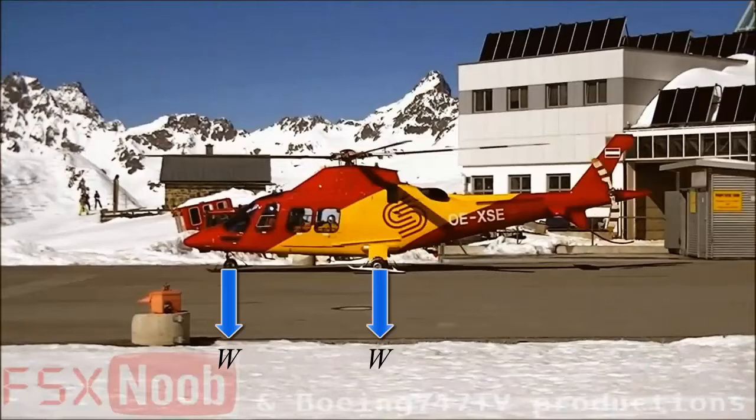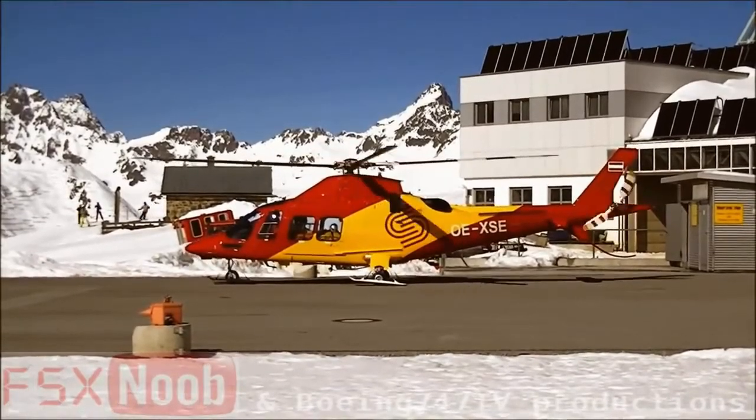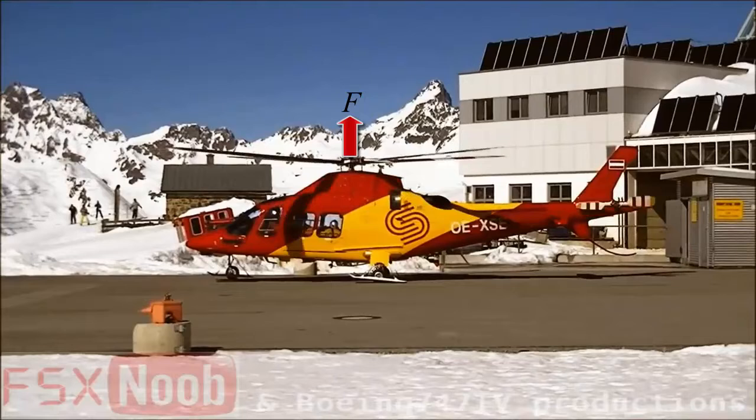As the helicopter is stationary, then the ground must exert a force back up at each point to balance the weight of the helicopter. This is the normal force exerted from the ground. As the helicopter's main rotors increase in speed, it creates a lifting force and begins to lift the helicopter's nose off the ground. So the weight exerted on the front landing wheel is reduced. Thus, the normal force at this contact point is also reduced.